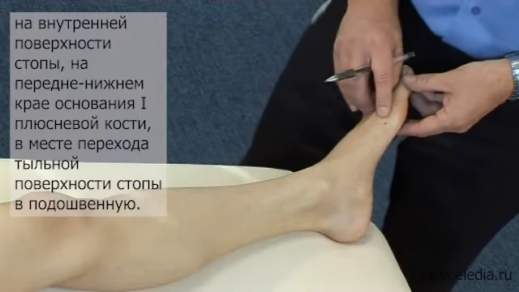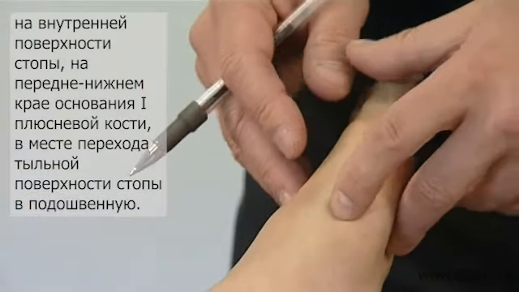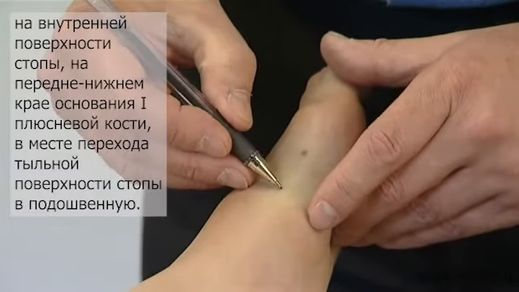Spleen 4 is located in a depression which is distal and inferior to the flare of the base of the first metatarsal. Feel along the inferior border of the first metatarsal, find the flare of the base and place your point in between that flare and muscle.